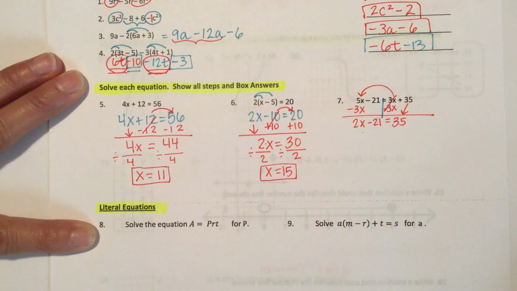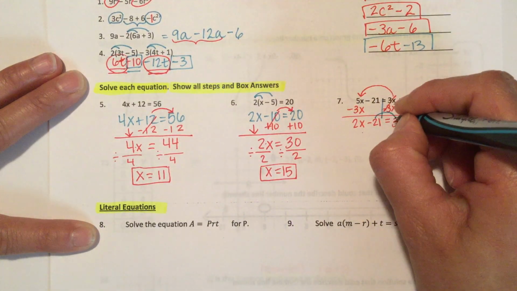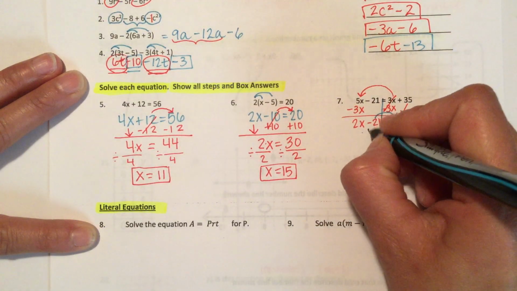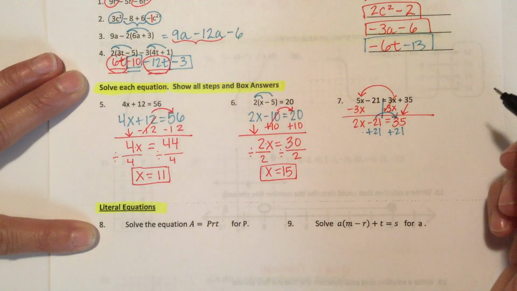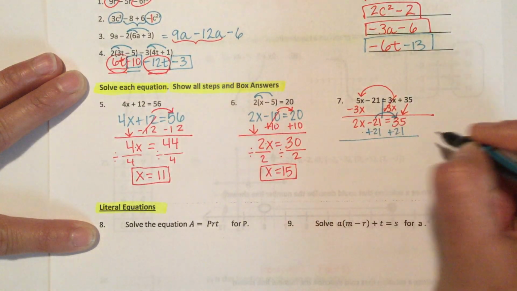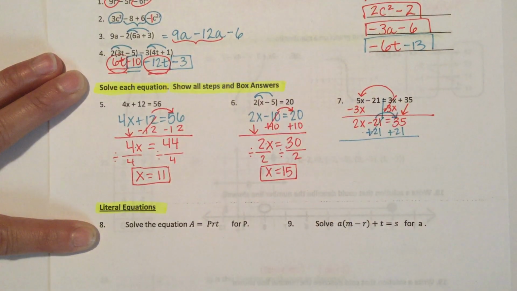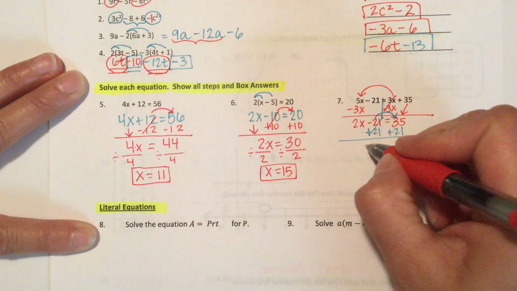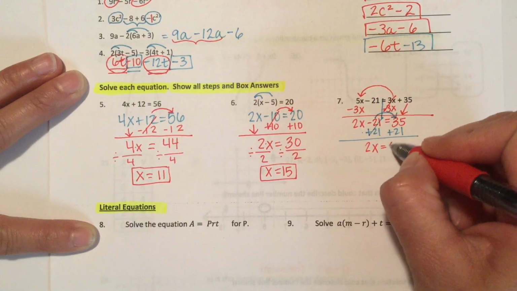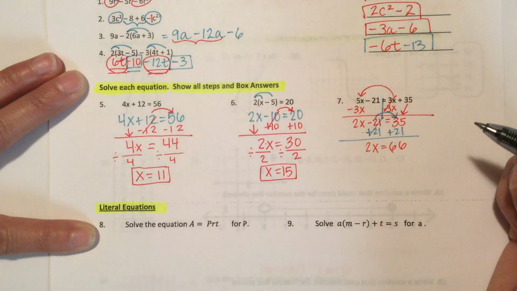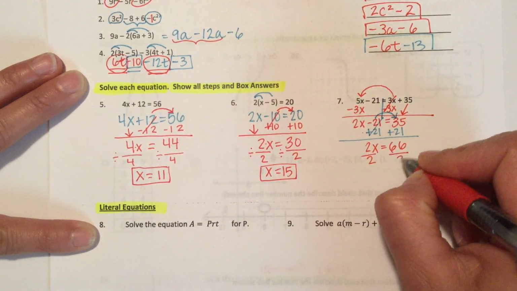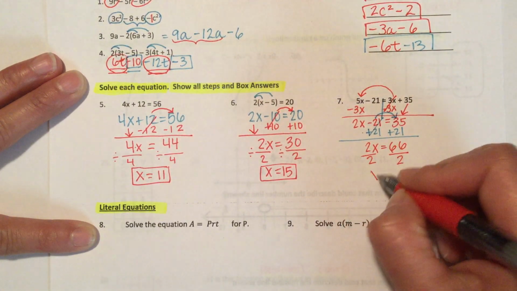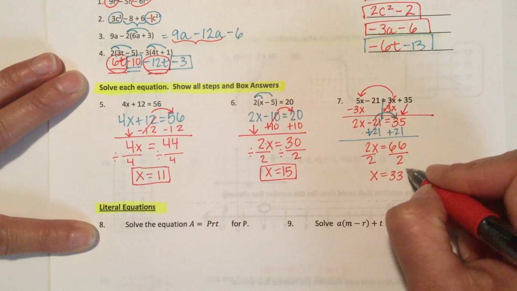Now you move your numbers to the right. So we're going to move this negative 21 to the right by saying opposite of minus 21, plus 21 on both sides. When you do that, minus 21 cancels, so 2x equals 66. From here, you're going to divide by 2 on both sides. When you divide by 2, x equals 33.